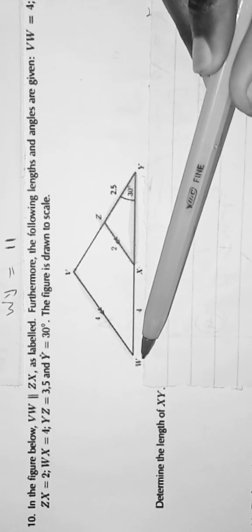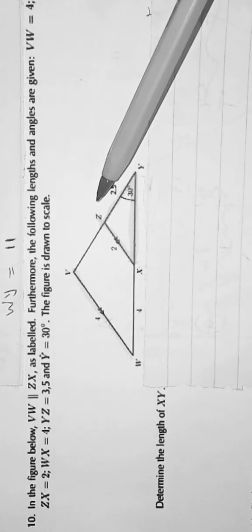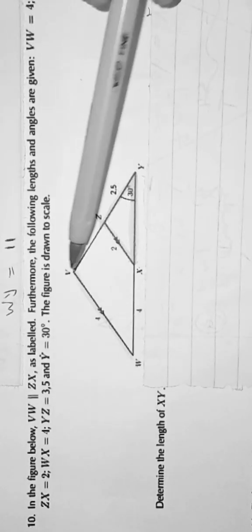And also that this XZ is equal to half of VW, and that my small triangle ZXY is half of this big triangle VWY.